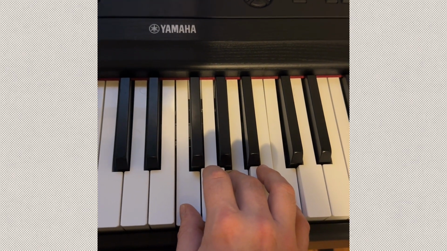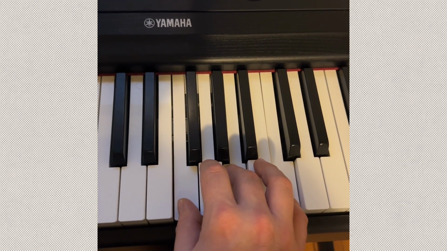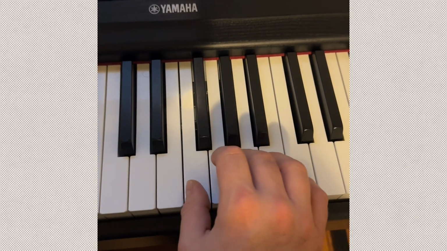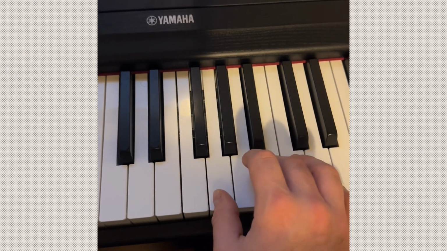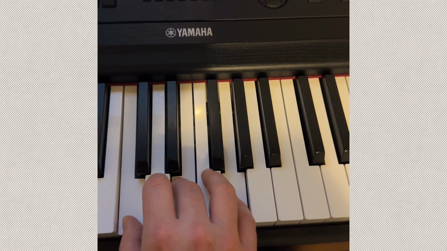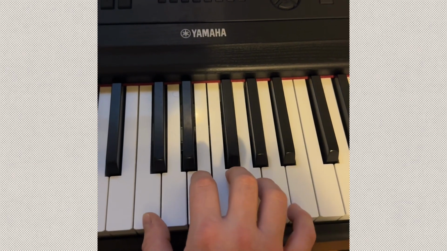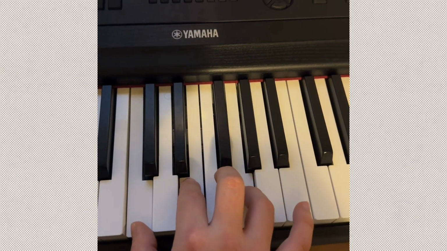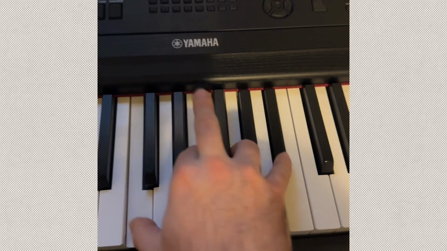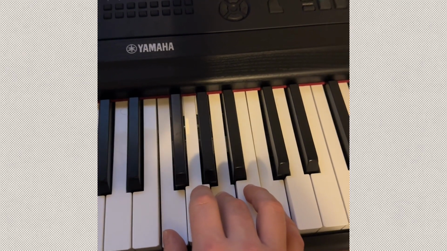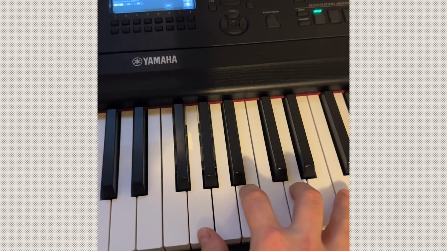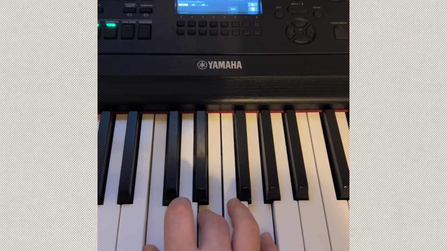So now we will have our chord progression being 1, 4, 5, 1. Adding that secondary dominant, we'll have 1, 5 of 4, bringing us to that 4 chord, and then 5, bringing us back to 1.